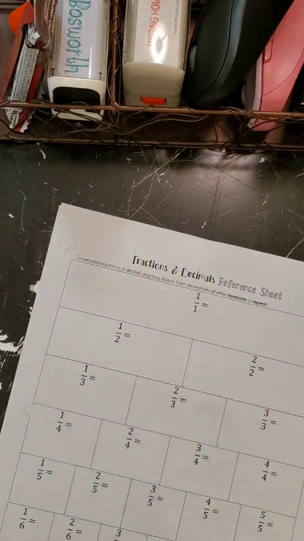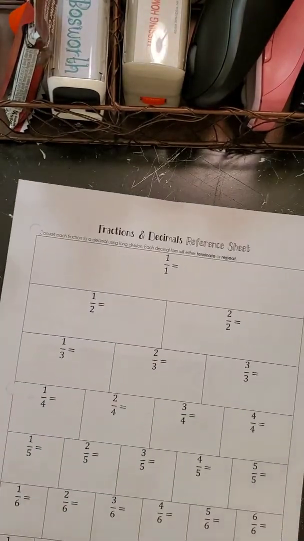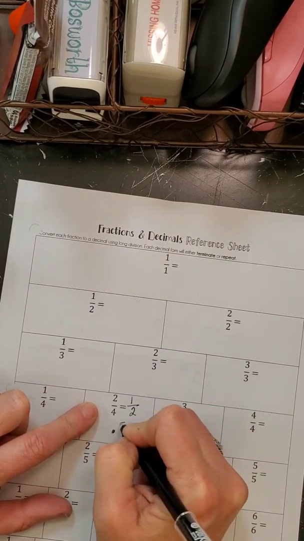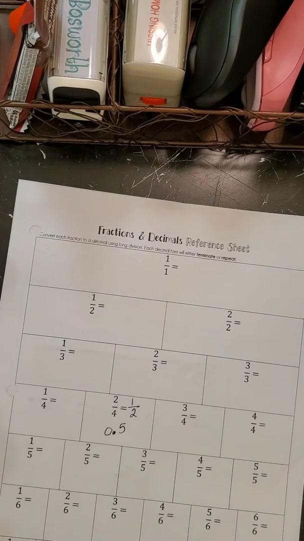If you memorize these so that you don't have to do the long division, like 2/4 is 1/2, and we know 1/2 is 0.5. 3/6 is 1/2, and we know 1/2 is 0.5.